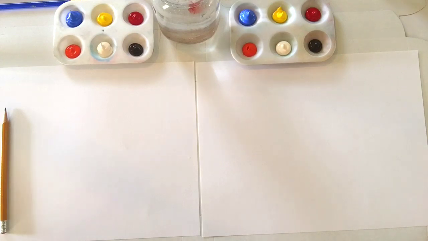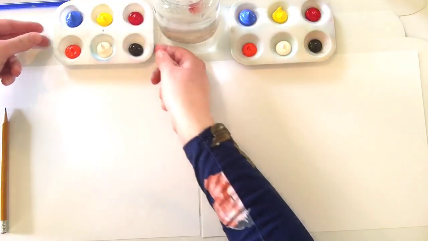And a famous quote by her is, "I don't paint dreams or nightmares. I paint my own reality." Very deep. Today's supplies that you will need are paints.